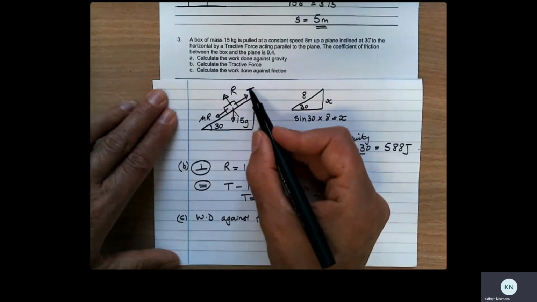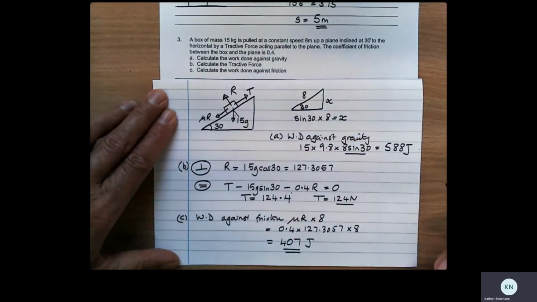So this force has done 2 lots of work. It's done work done against friction and the work done against gravity.